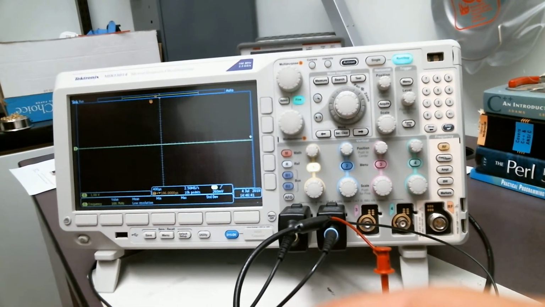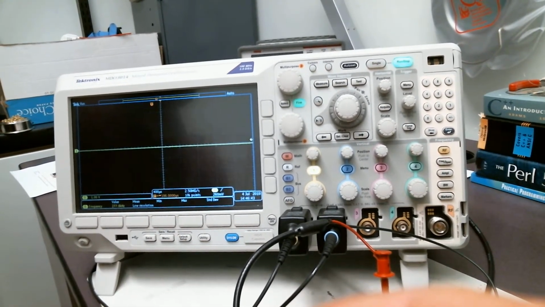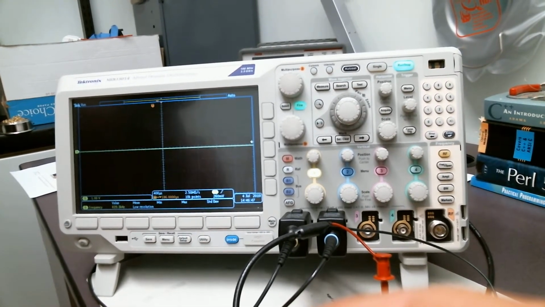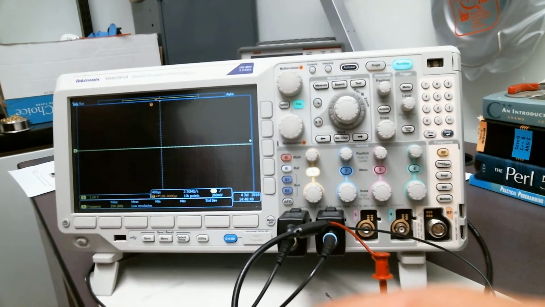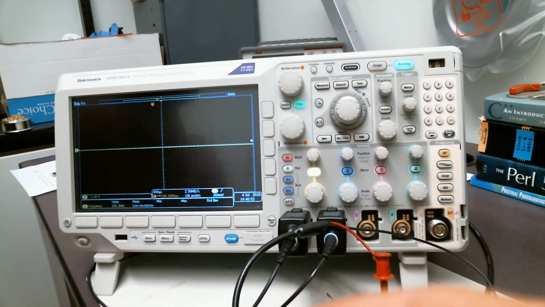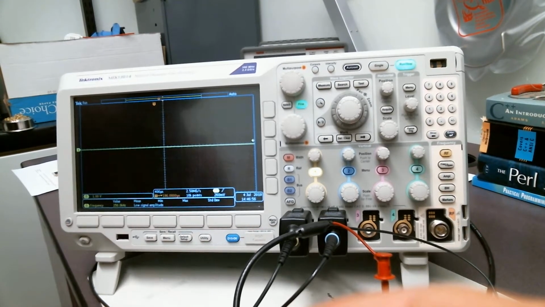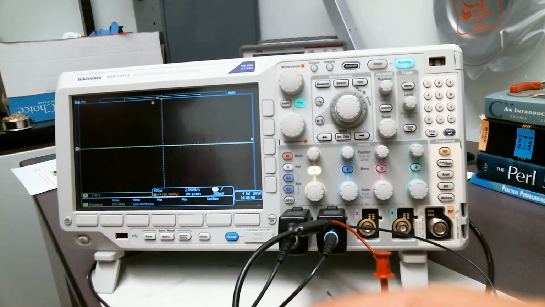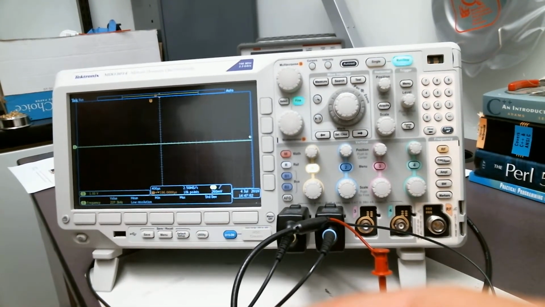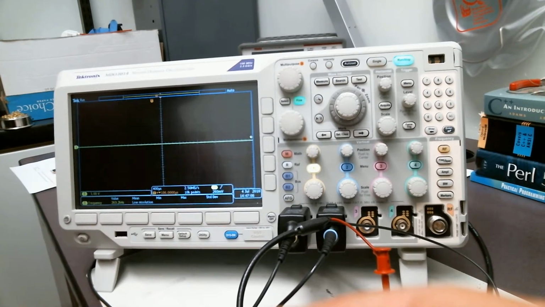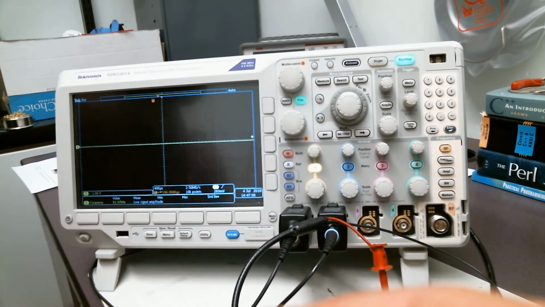Hi, welcome back. So in this video, I'm going to briefly talk about how to use the AFG, which is the auto function generator, an inbuilt feature in this oscilloscope. This AFG allows you to generate different types of waveforms, which you may need to apply to your test setups or boards. So basically, to generate and apply a test signal.